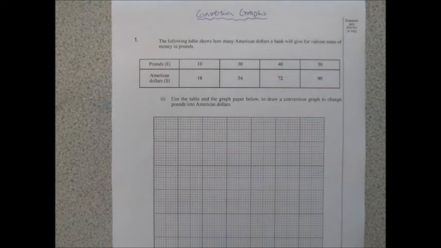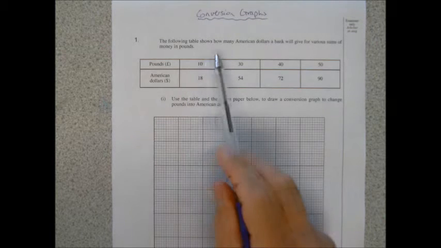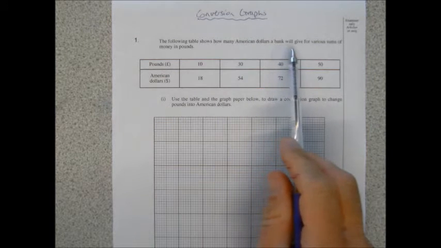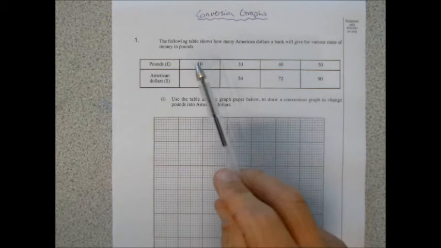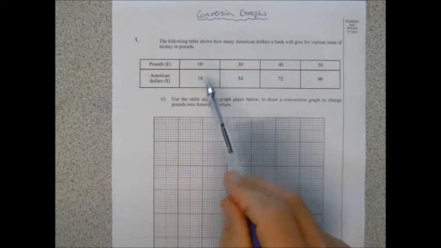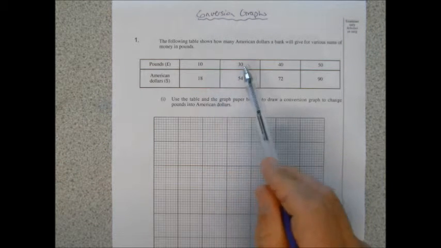Right, conversion graphs. They are often used to compare two different things, currencies for example, in terms of how many American dollars you get for British pounds and so on. In this case, the table shows how many American dollars a bank will give for various sums of money in pounds.